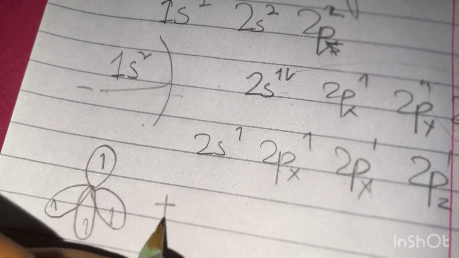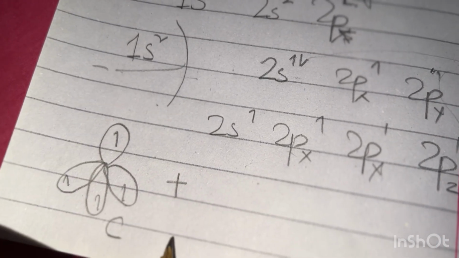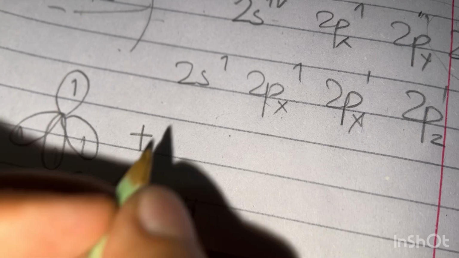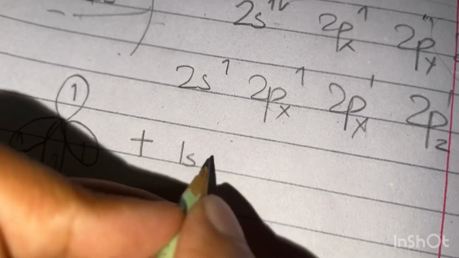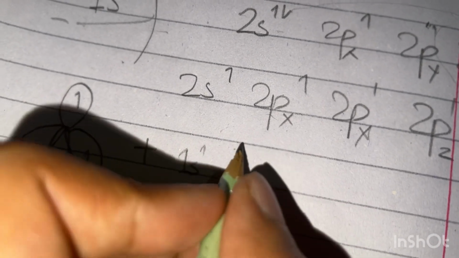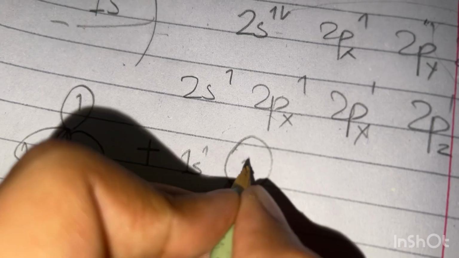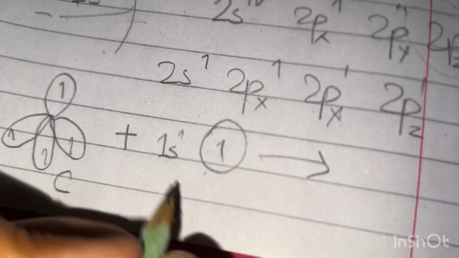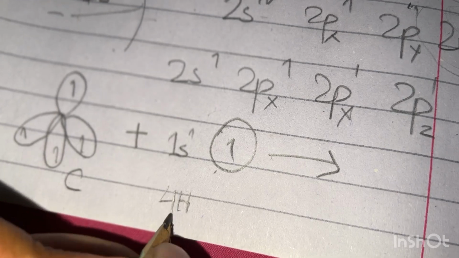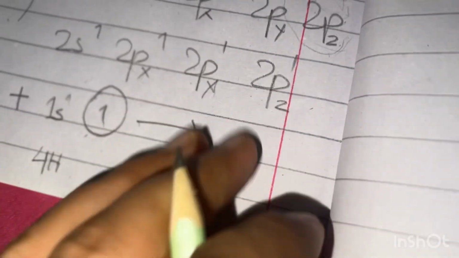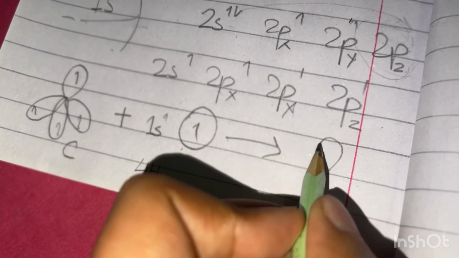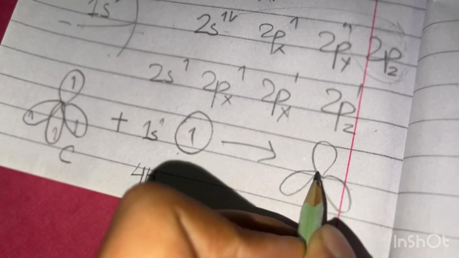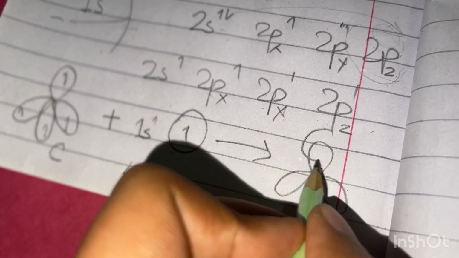So what happened when this carbon atom forms a bond with hydrogen? Hydrogen means 1s, it has 1 electron. Actually, 4 hydrogen atoms will connect with this. So you can make this like this.